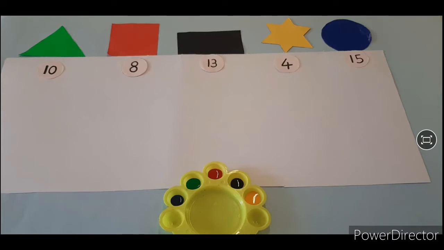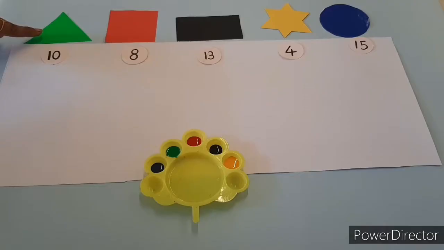Now we will do an interesting activity. So children, are you ready? Let's start. Children, here I have kept different shapes with different colors. And I have also mentioned numbers below the shapes. We have to identify the numbers and shapes, then we will make small dots with the help of finger according to the number. Let's start an activity.